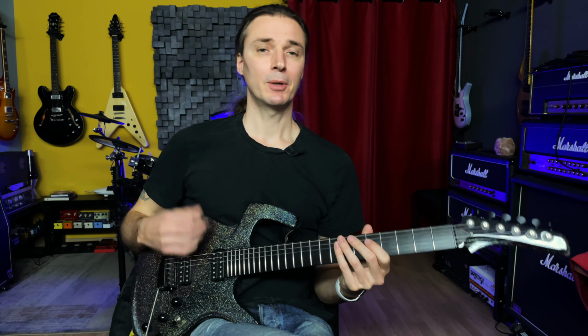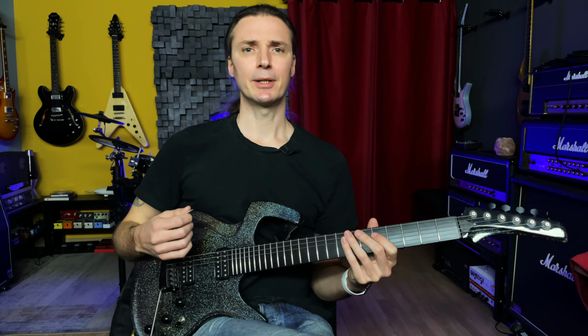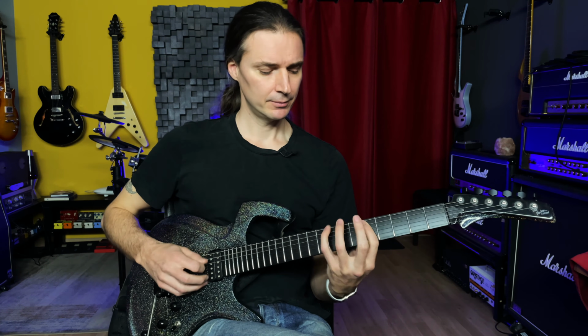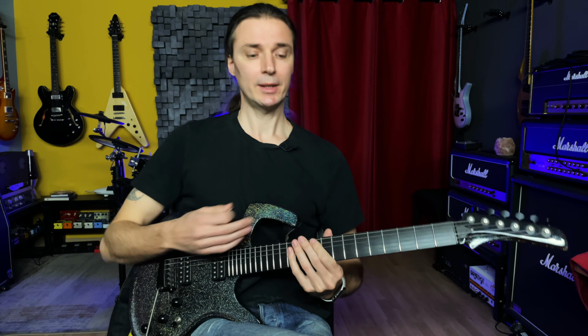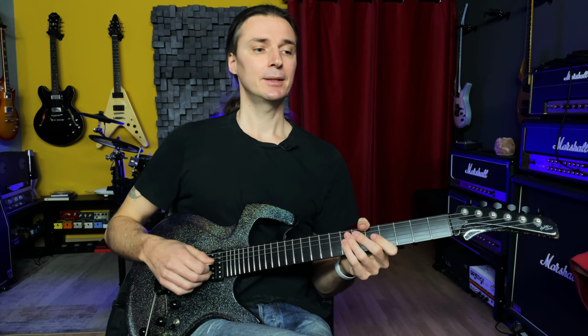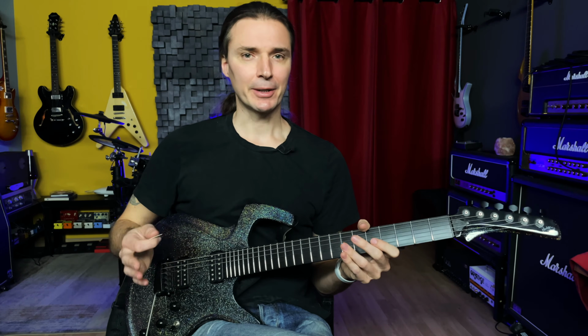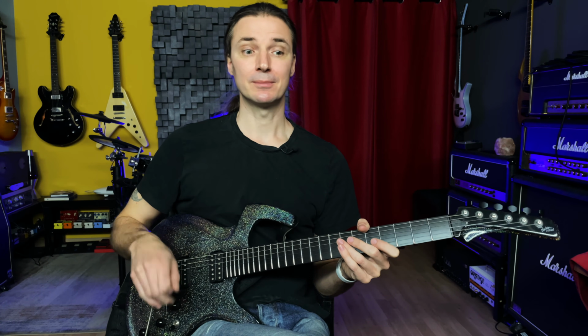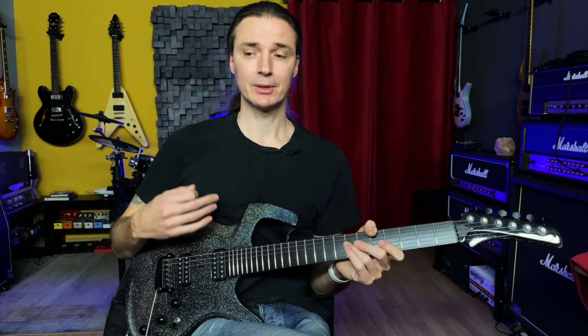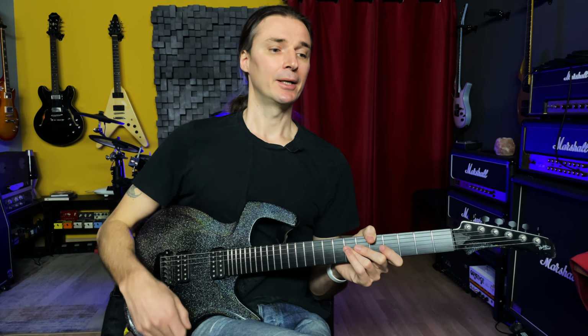The problem with the harmonic minor is that it has a very strange sounding interval between the 6th and the major 7th, which is 1.5 steps. And it can sound a bit like a caricature. It can sound a bit like the solution to a problem that now is worse than the problem, because it's so easy to identify and so in your face.